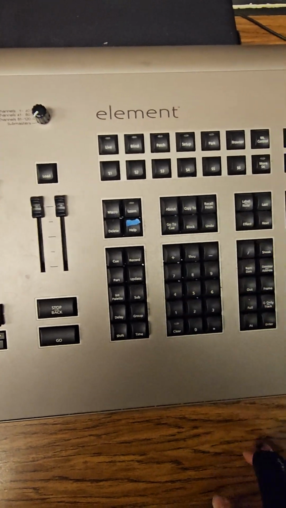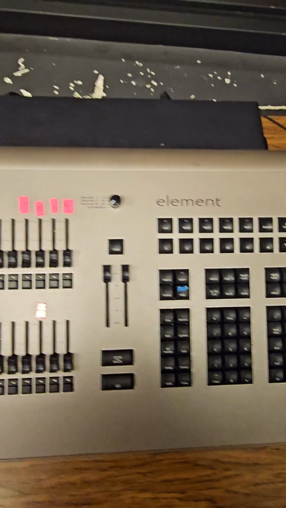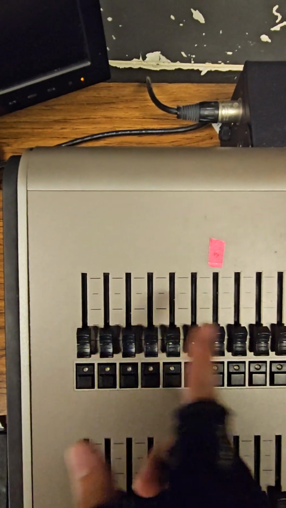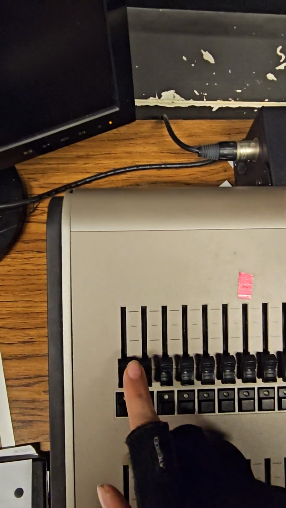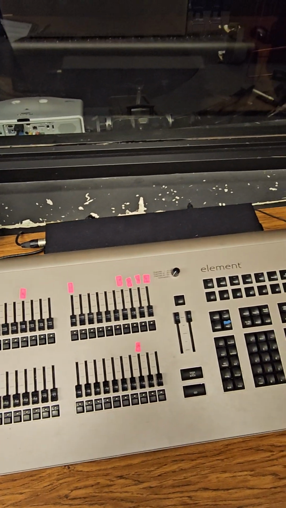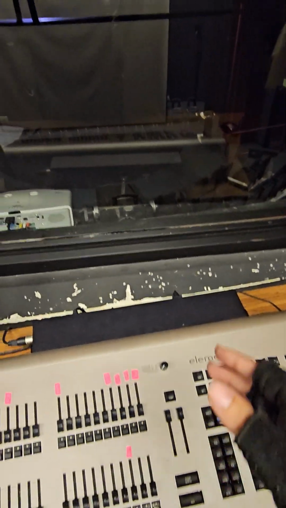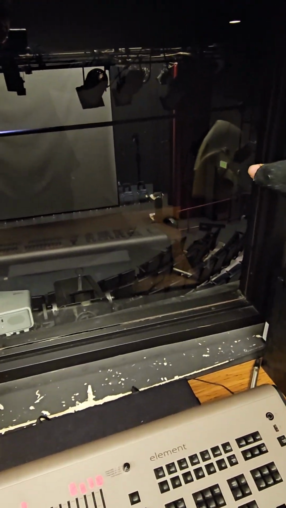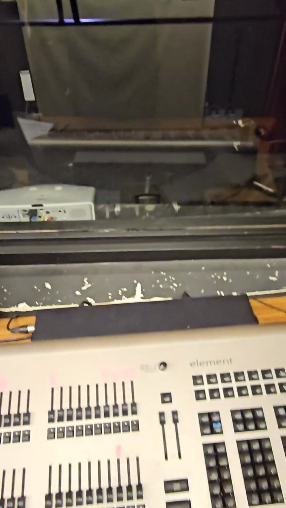Let's just do 1, and you click enter, and then you would go to subs, and since it's 1, this one's going to be green, and you turn this up and it'll go to whatever light you had at that point. So if you have like 1 at half and 1 at full, and you turn that all the way up, that one's still going to be half, that one's still going to be full.